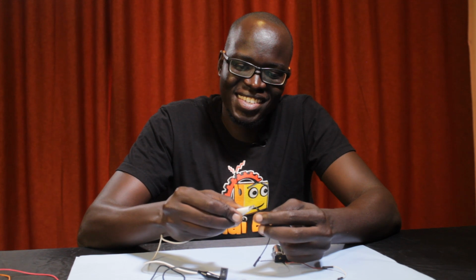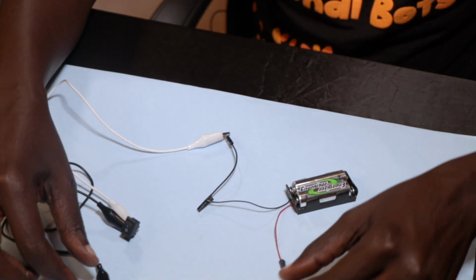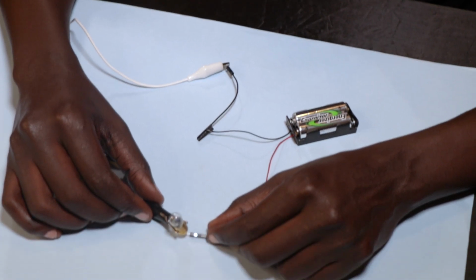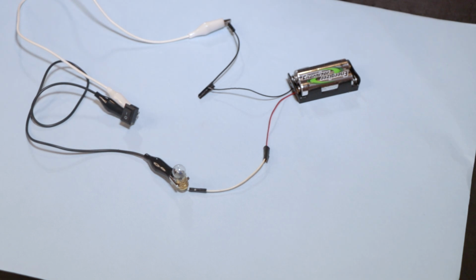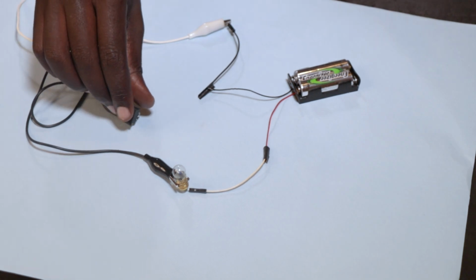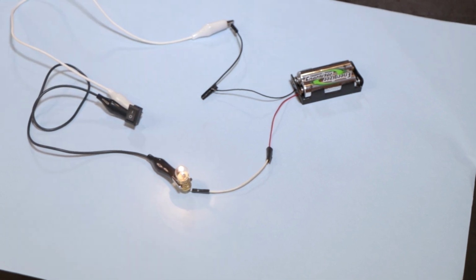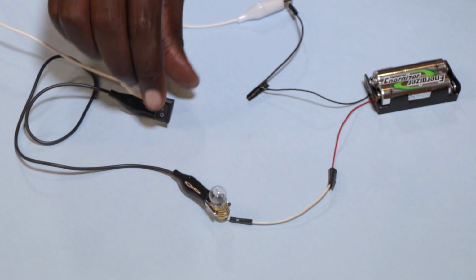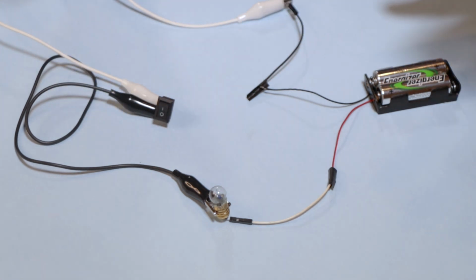All right, so then we connect this to this. And then we put this here. All right, so there's no power flowing. But if I press this switch now, ta-da! Turn it off, and it goes off. So there's a lot of wires in here, but let's simplify it in a diagram.